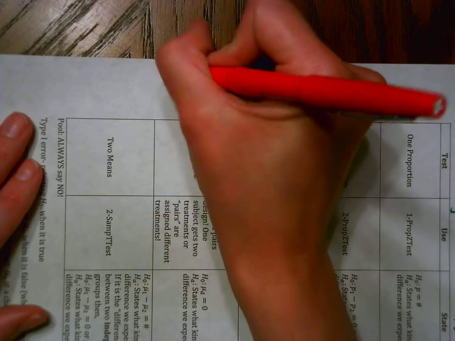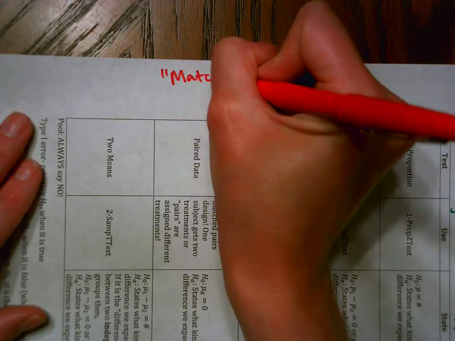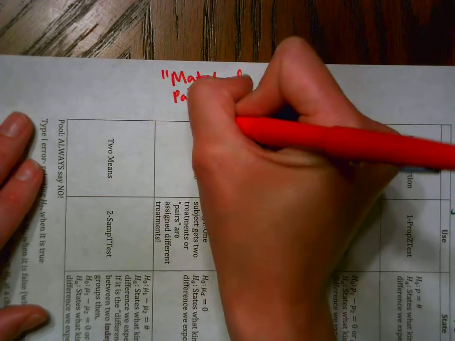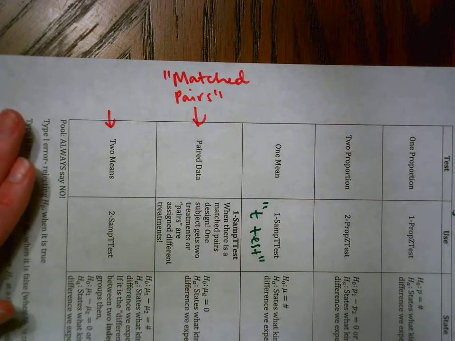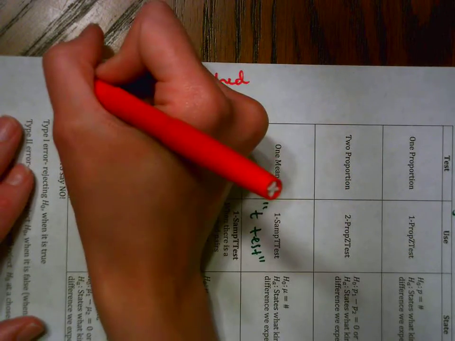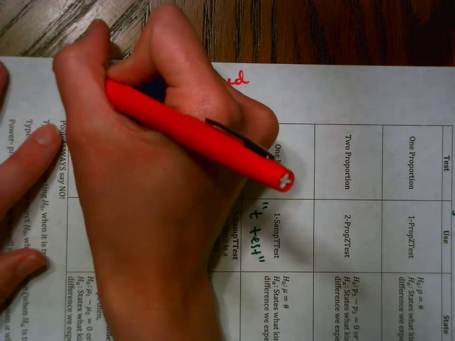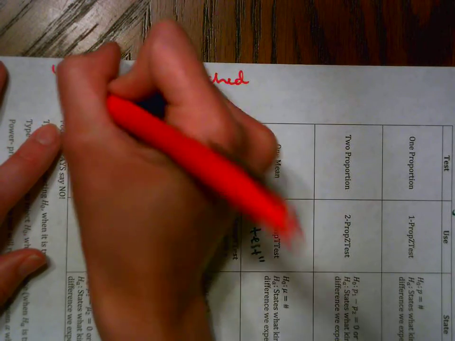The difference between these is that this is like matched pairs. I'll write this down on the side. Paired data is from matched pairs, and then you get the difference. This, if it's coming from an experiment, it's two means. That comes from like a random design, and it's just two groups.